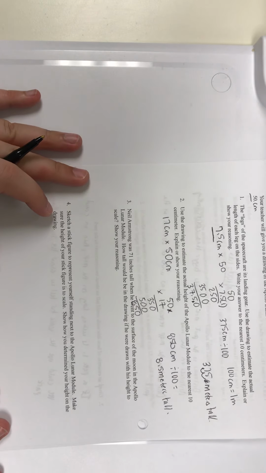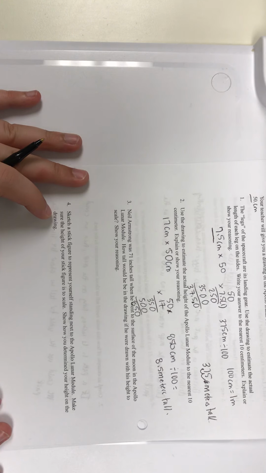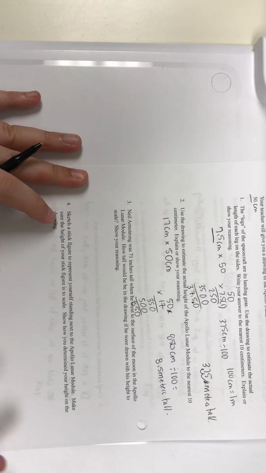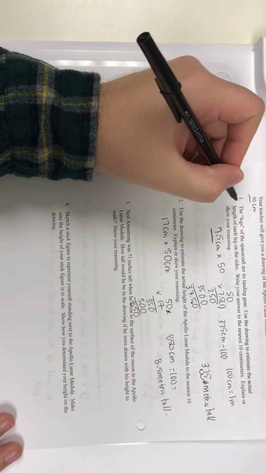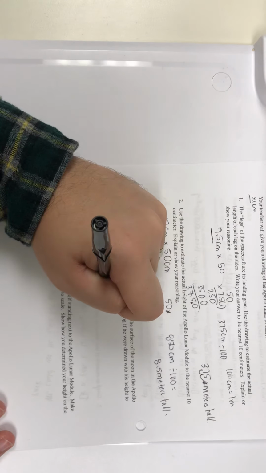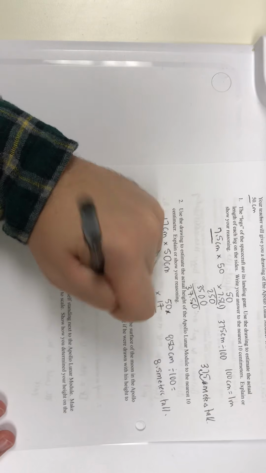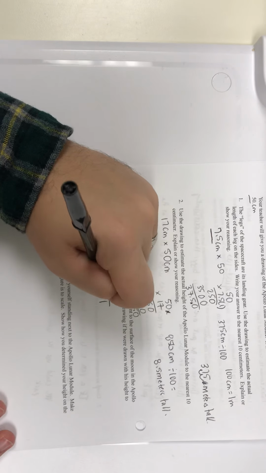This one says Neil Armstrong was 71 inches tall when he went to the surface of the moon in the Apollo lunar module. How tall would he be if he were drawn with his height to the scale? Show your reasoning. So we're going to assume that the scale now represents 1 inch to 50 inches. So we're going to take 71, and then we're going to divide that by 50.